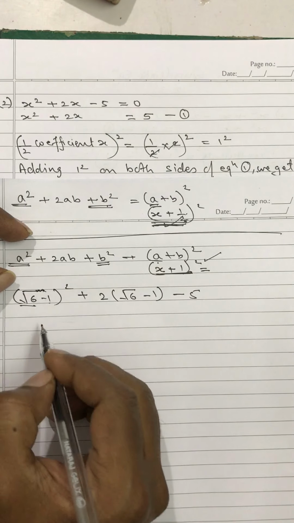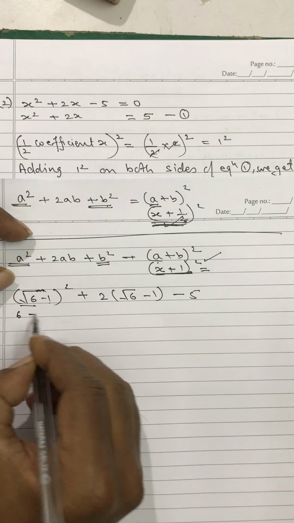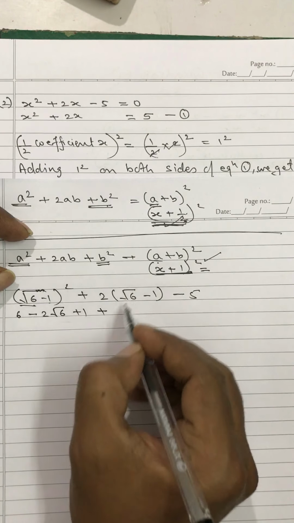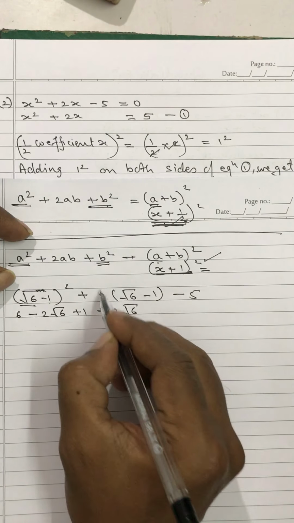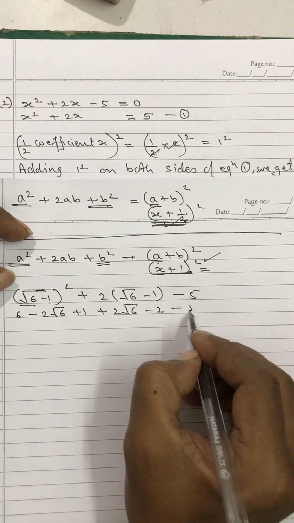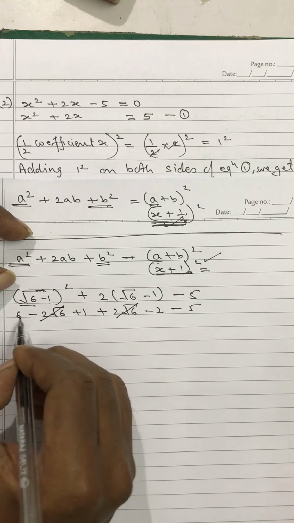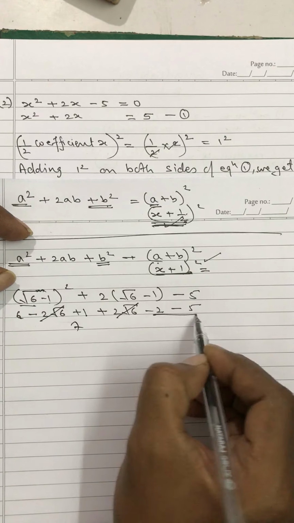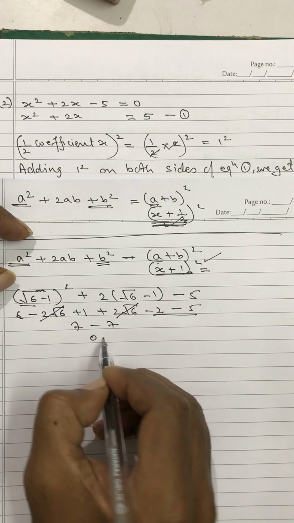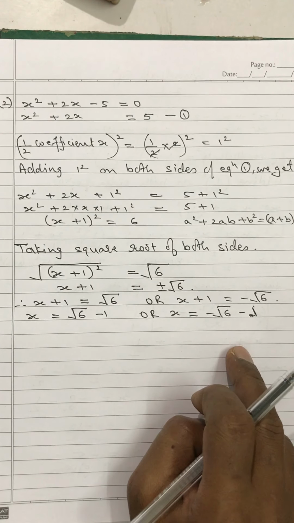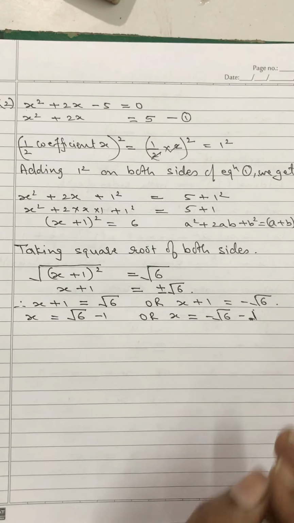If I solve this, it will become 6 minus 2 root 6 plus 1 plus 2 root 6 minus 2 minus 5. So minus 2 root 6 plus 2 root 6 will go, 6 plus 1 will be 7, minus 2 minus 5 will be minus 7, so 0. Similarly you will get the other one also, minus root 6 minus 1. That is the right answer.